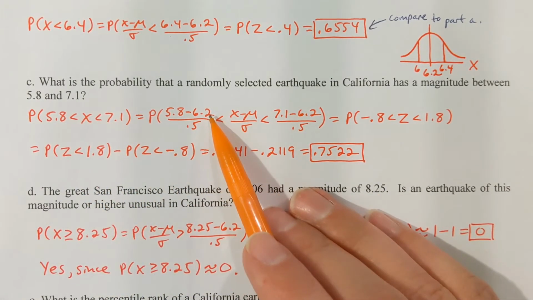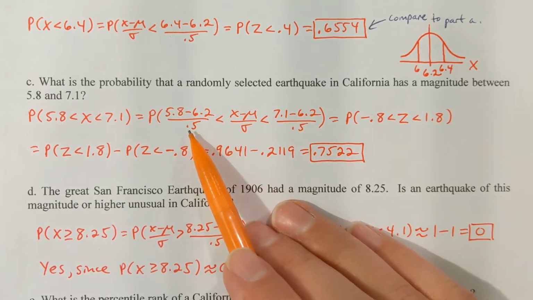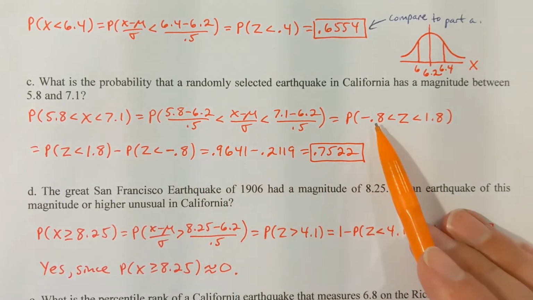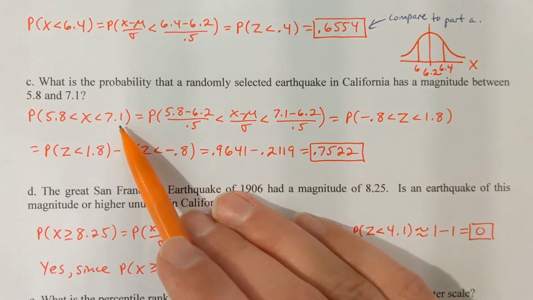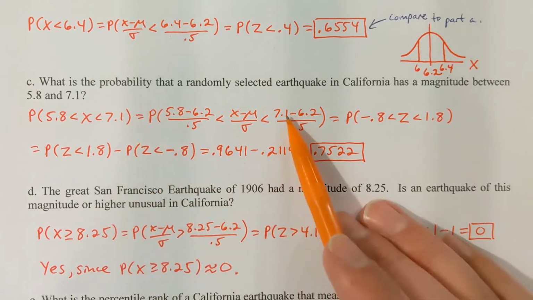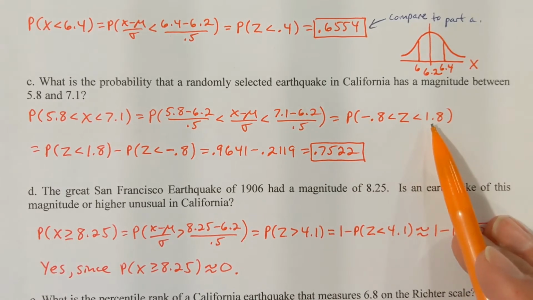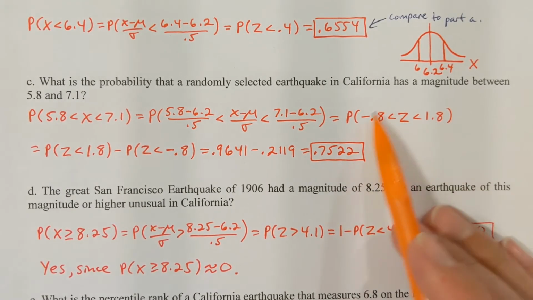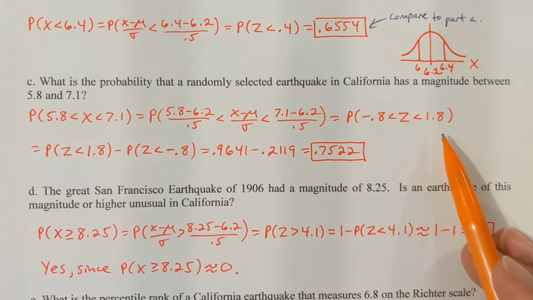5.8 minus the mean 6.2, divided by the standard deviation, that's 0.5. That left z-score ends up being negative 0.8. And then on the right, x is 7.1 minus the mean 6.2, divided by the standard deviation, which is 0.5. That number, when you simplify, is 1.8. So now I'm in z mode, right? And now I can compute the area between these two z-scores.